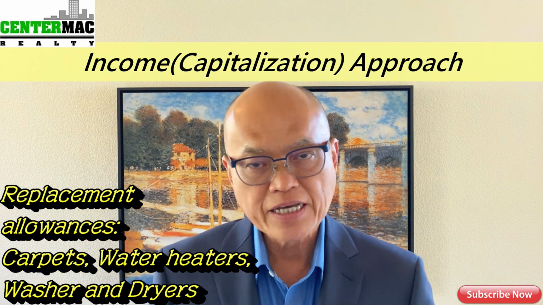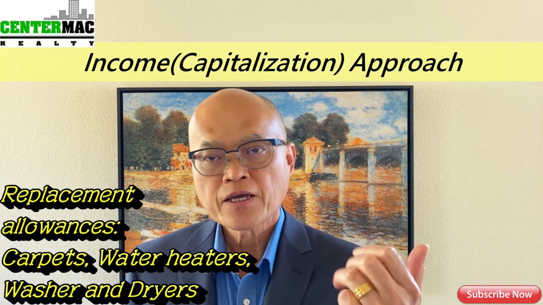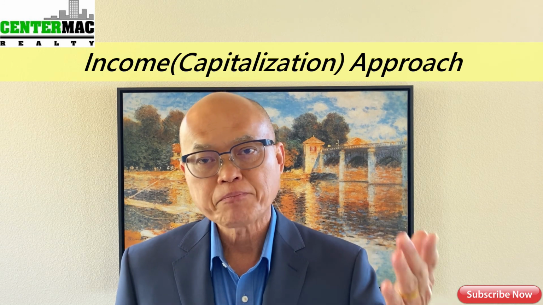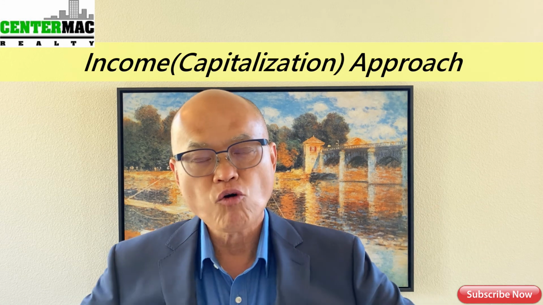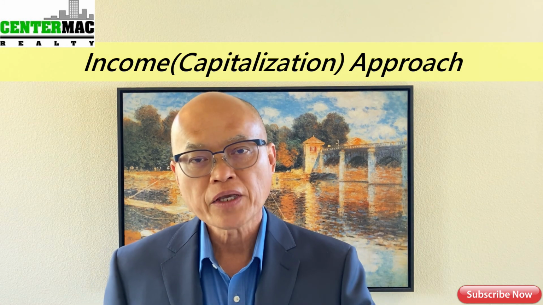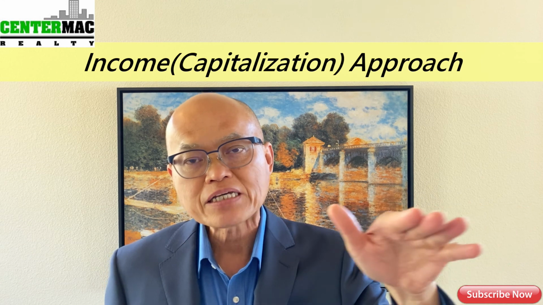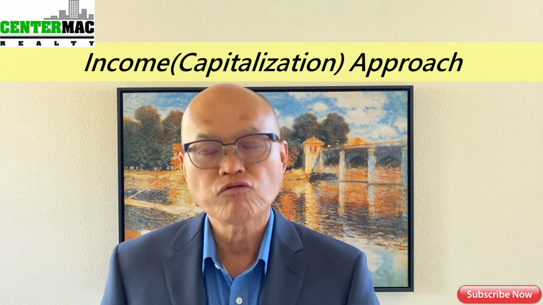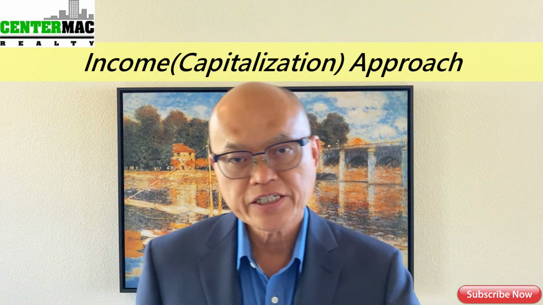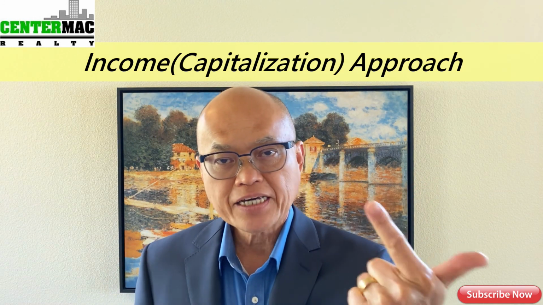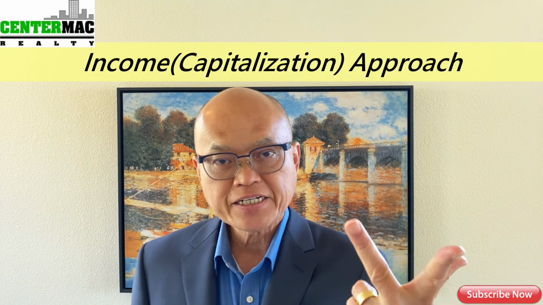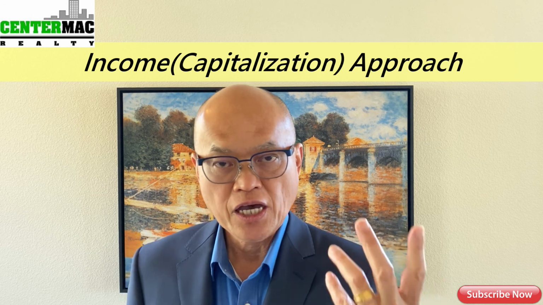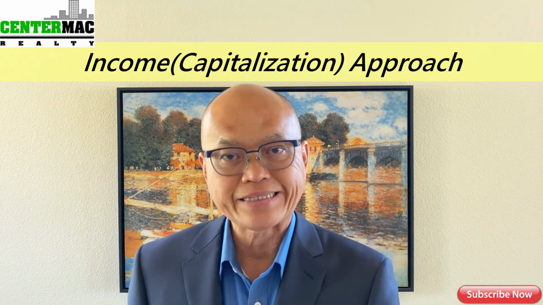To give you an example, let's say it will cost $50,000 to replace the roof, and it's divided over 20 years. So each year, the replacement reserve for the roof is $50,000 over 20 years. So the formula is gross income minus vacancy rate minus fixed expense minus variable expense, and minus replacement allowance. So you arrive at the net operating income.